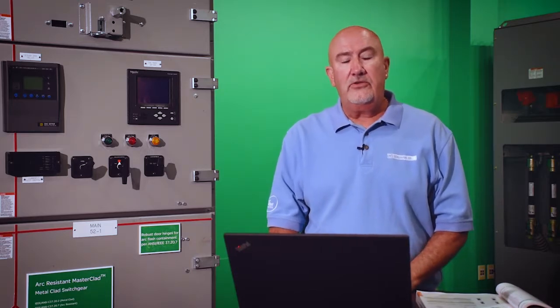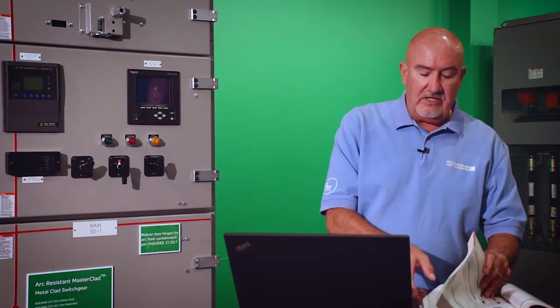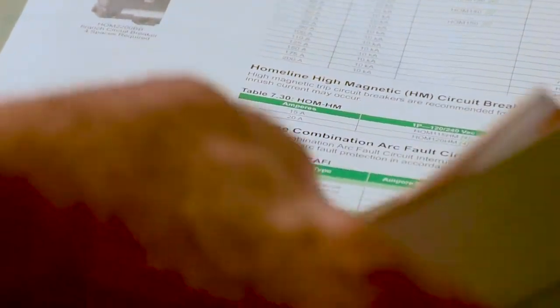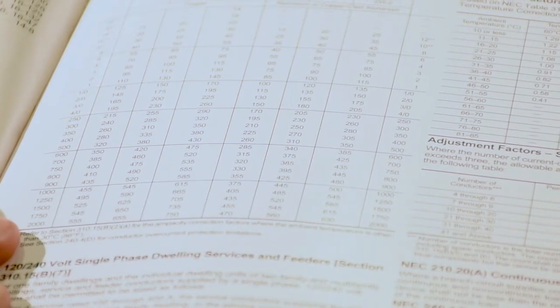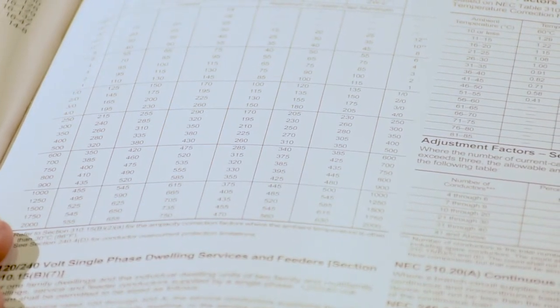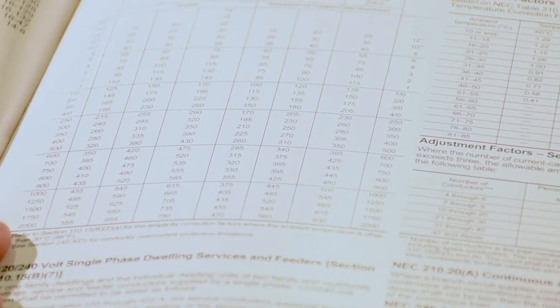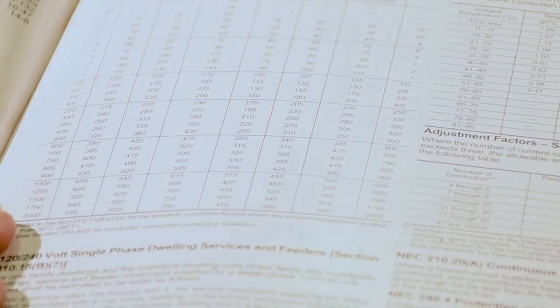In addition to each particular section for the various products in the digest, there is a lot of other useful information. For example, if we go to the very back inside cover of the hard copy digest, we find our conductor ampacity table, which gives us a quick reference as to the current carrying capacity of various size cables, whether they're aluminum or copper, based on the 75 or 90-degree C tables of the National Electrical Code.